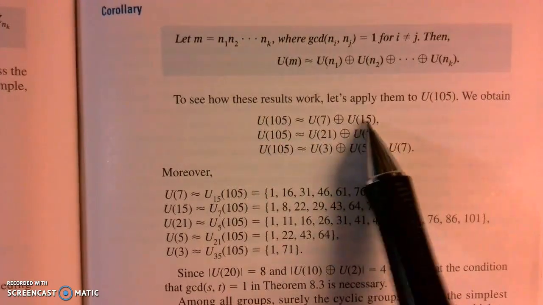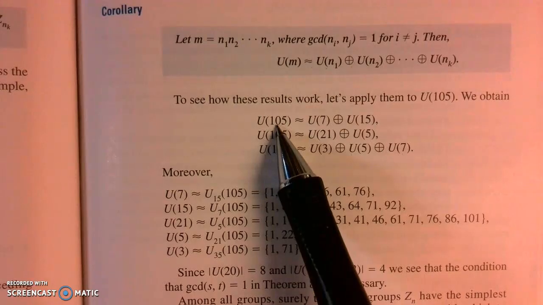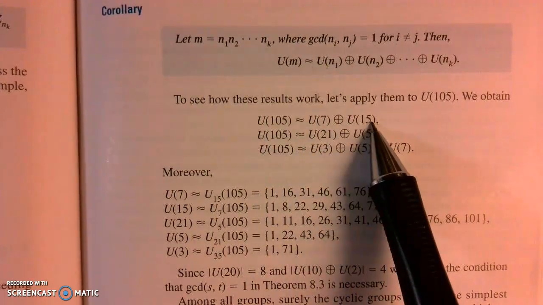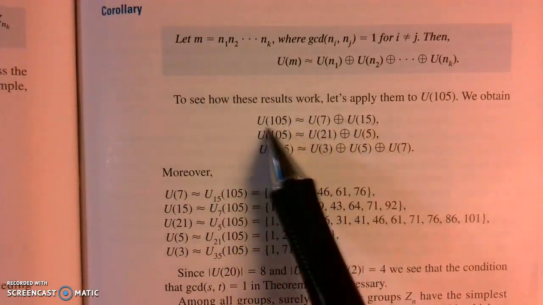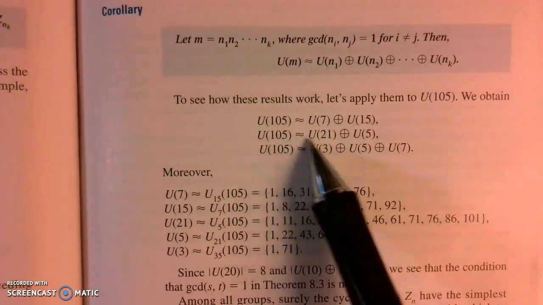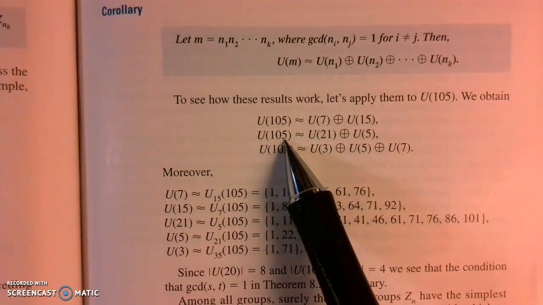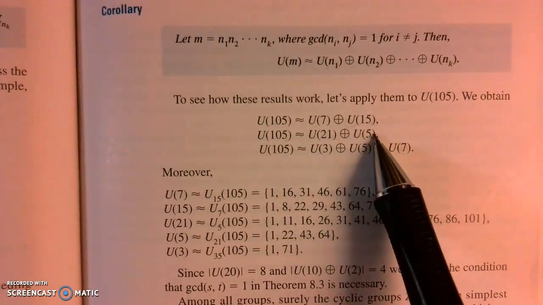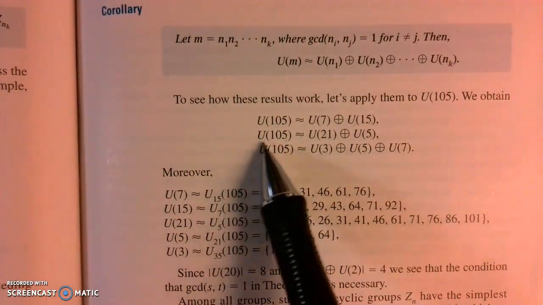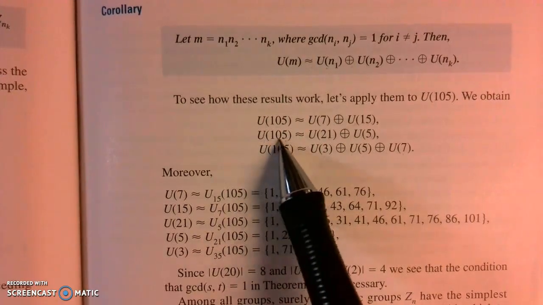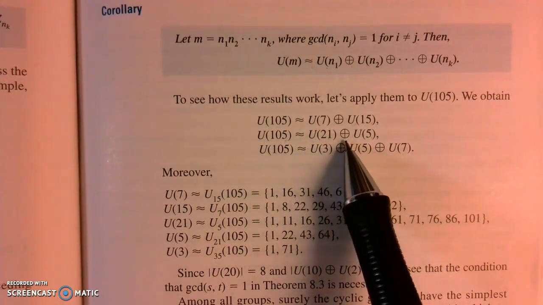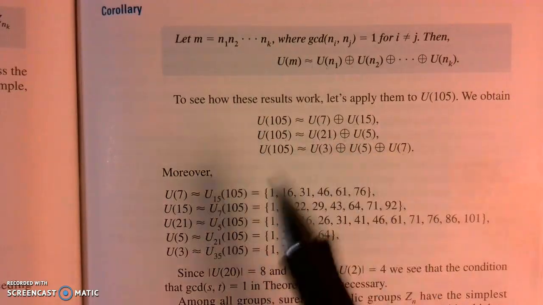And there are other representations. We can write 105 as 7 times 15, and the corollary then implies this isomorphism. Or we can write 105 as 21 times 5. 21 and 5 are relatively prime, so U105 is U21 plus U5.